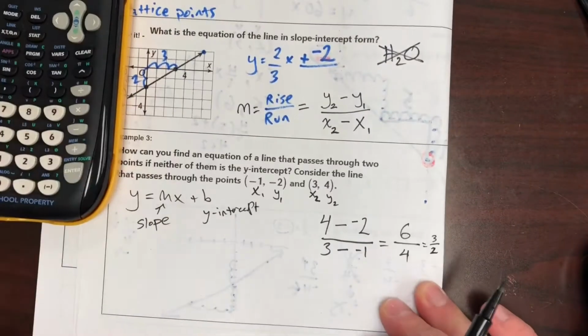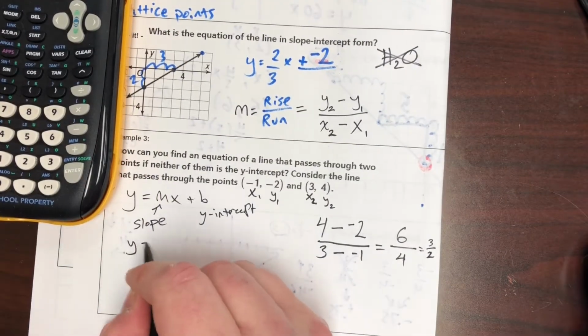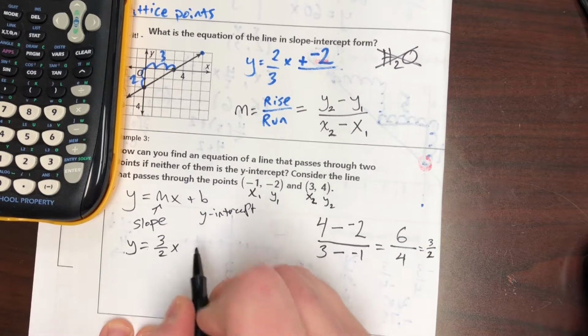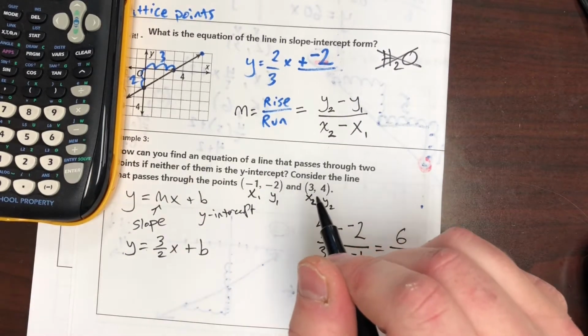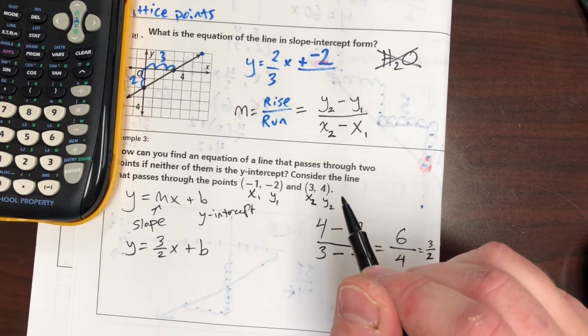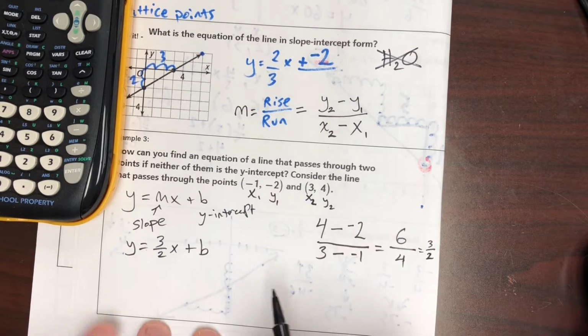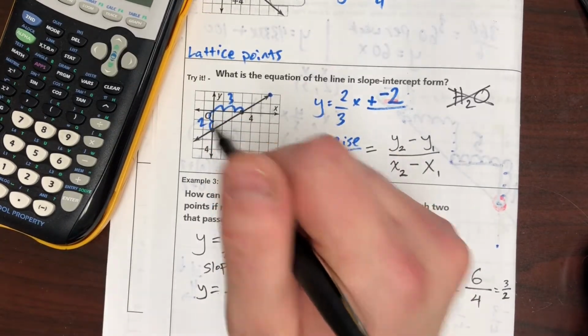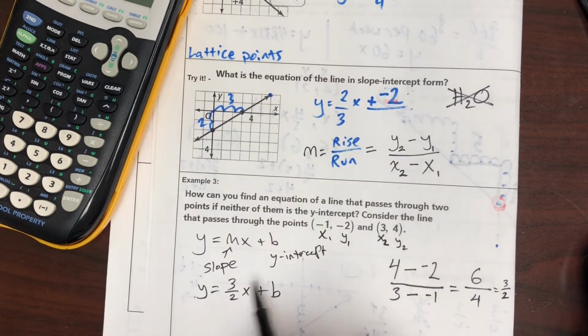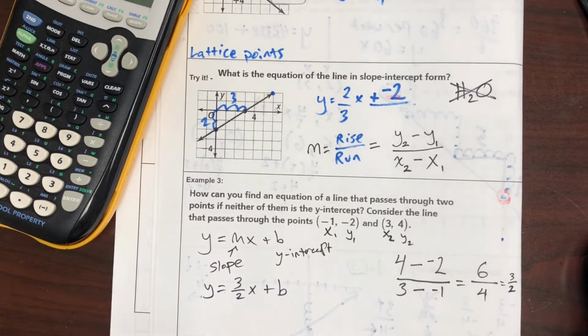So that's our slope. So now we know y is equal to 3 over 2 x plus b, but we don't know b, right? So what we need to do is figure out what b is. One way to do that is to plot one of these points. And remember, b is where it touches the y-axis. So I can just plot the point and then use the slope to follow back to the y-axis. But I want to do this completely without a graph. So what we do is you pick either one of these. So which one do you want to pick?